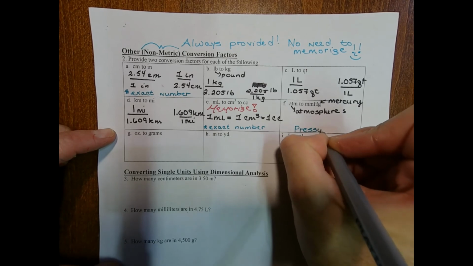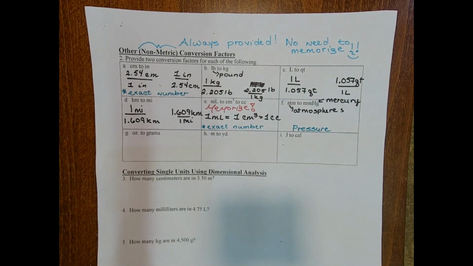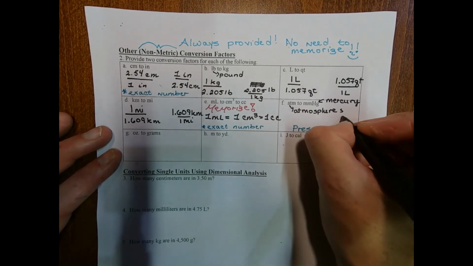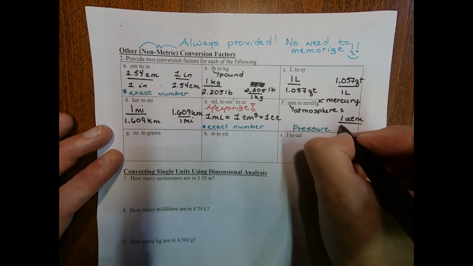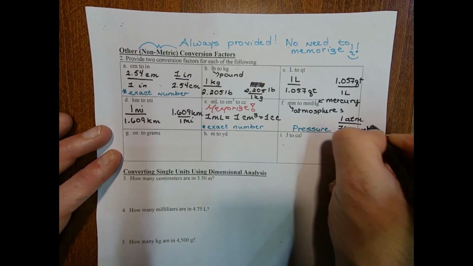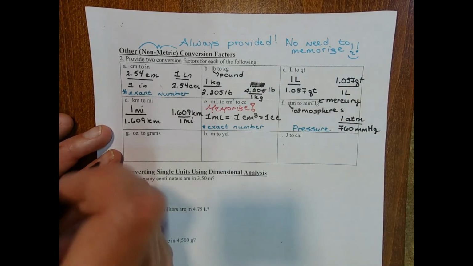So if you're trying to figure out how much pressure is in a balloon or in a cylinder, like a gas tank or something like that. 1 atmosphere has 760 millimeters of mercury. That's the conversion factor there. And you could also flip it.